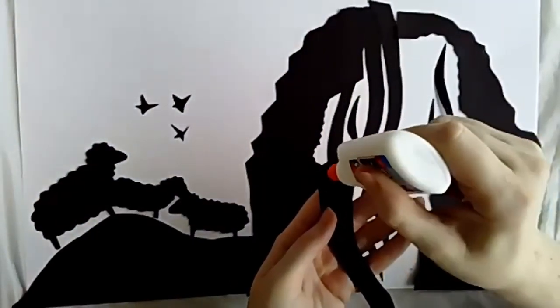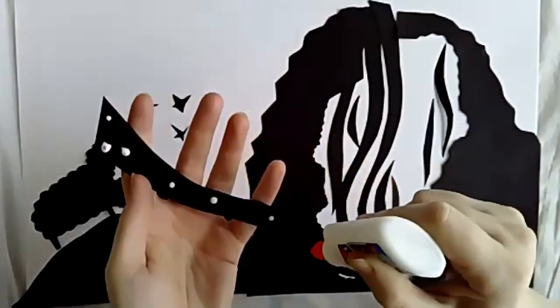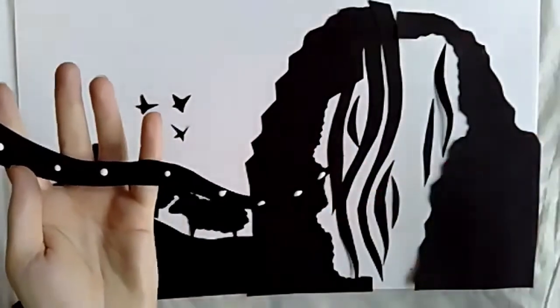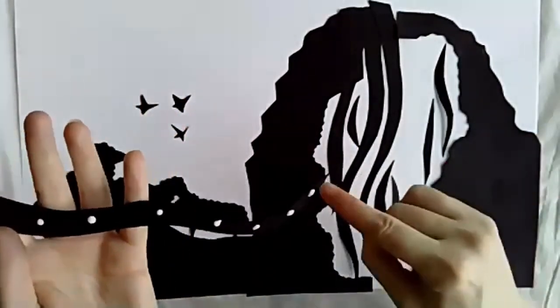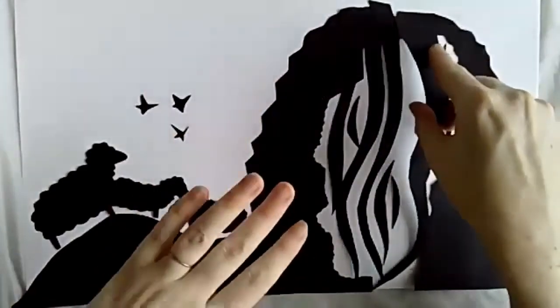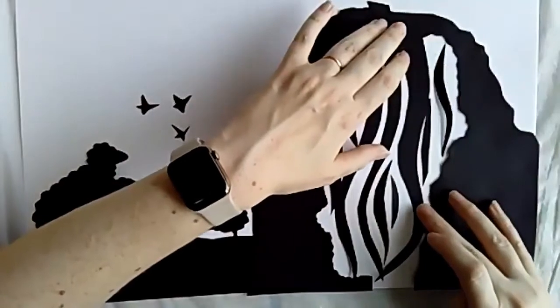And I don't need a ton of glue. I just kind of do a couple dots. But especially for these waterfall pieces, they're all these little long, thin pieces. I try to put glue kind of along the whole thing so that I don't have any little tips of the waterfall pieces popping up.